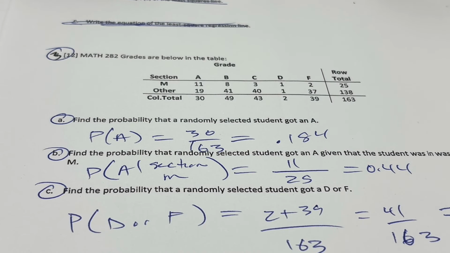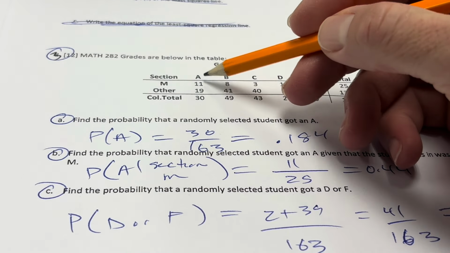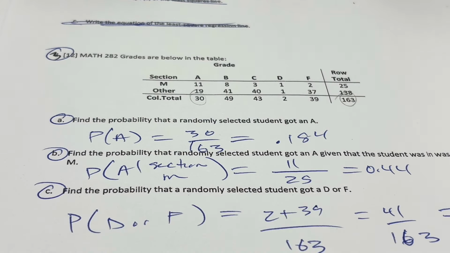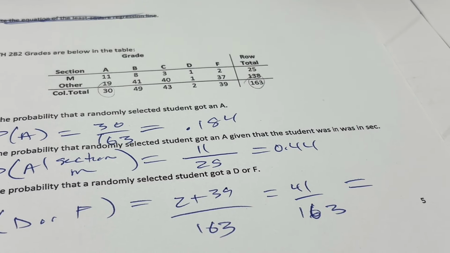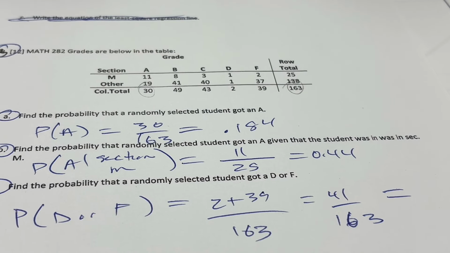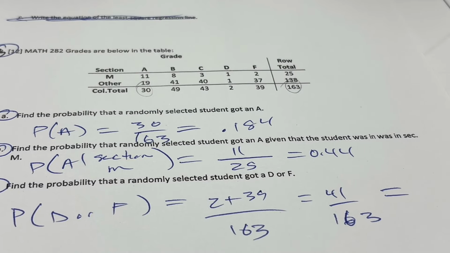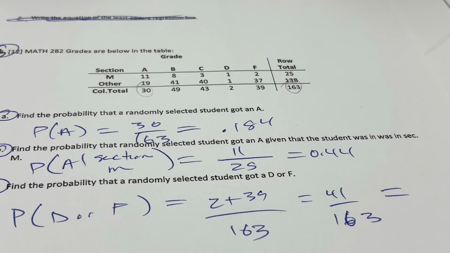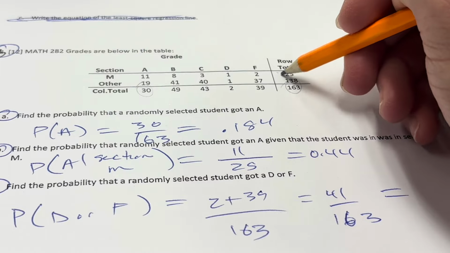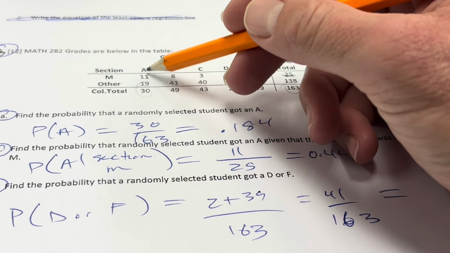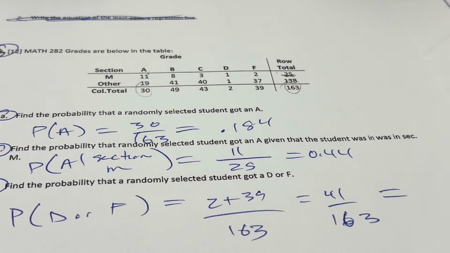And then A, find the probability a randomly selected student got an A. So you simply do 30 over, it's a randomly selected student, 30 over 163, easy peasy. B, find the probability a randomly selected student got an A given that they were in section M. Yes, write that out, you can do it. Probability of A given section M. Well, section M, now 25 is my denominator, and A, 11 is my numerator.